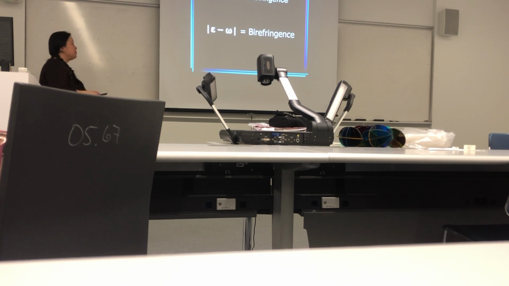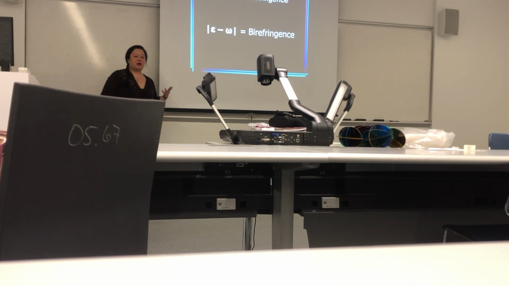Okay, so we just talked about epsilon minus omega. You can determine whether the optic sign is positive or negative just by making that calculation. But the actual value of that difference is a property that is characteristic for that particular crystalline material. Okay, so that's a property called birefringence.